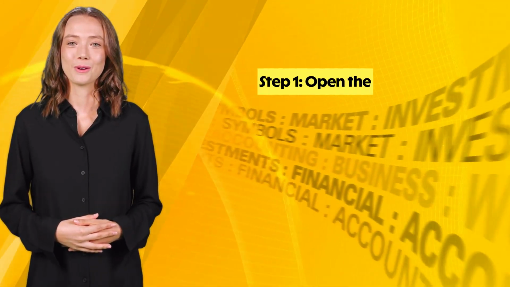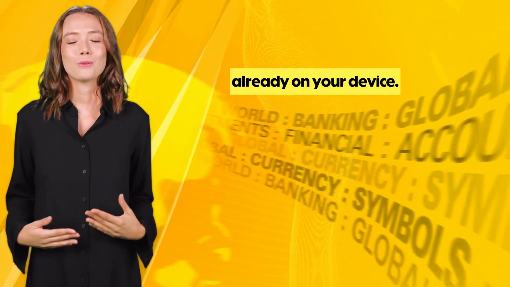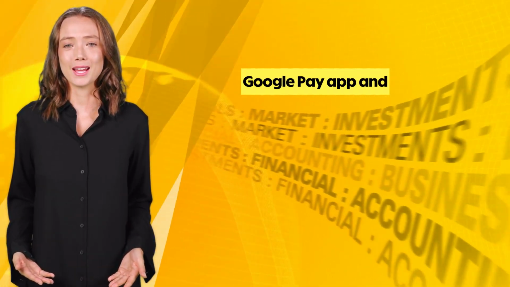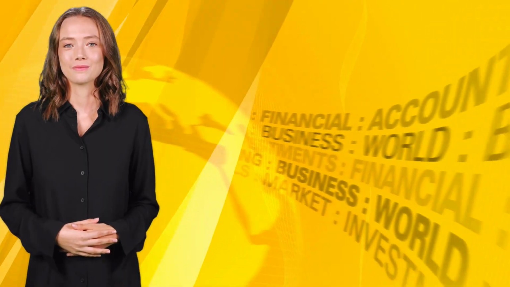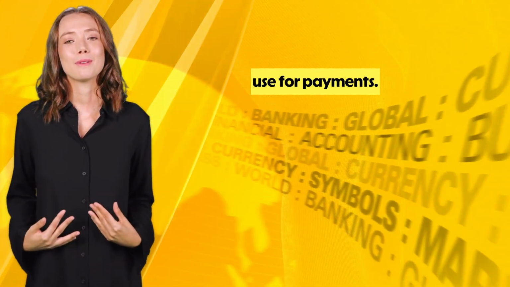Step 1. Open the Google Play Store on your Android phone and search for Google Pay. Download and install the app if it's not already on your device. Step 2. Launch the Google Pay app and sign in with your Google account. If you have multiple Google accounts, choose the one you want to use for payments.